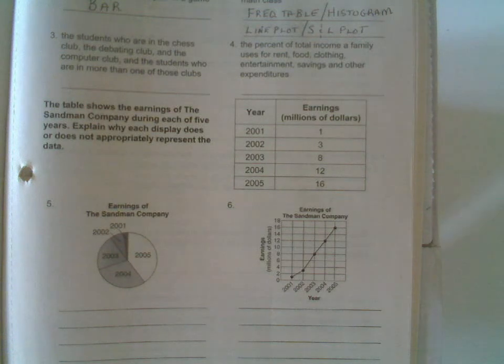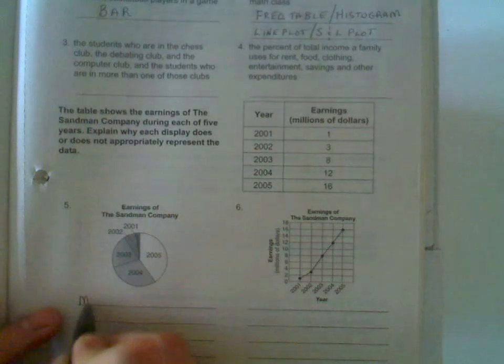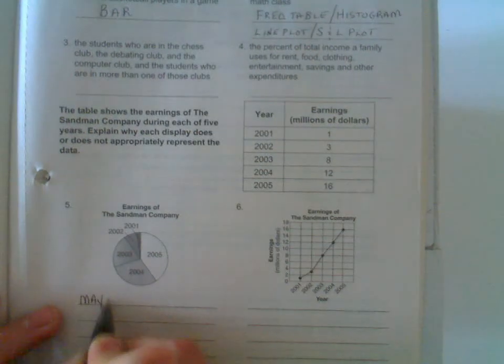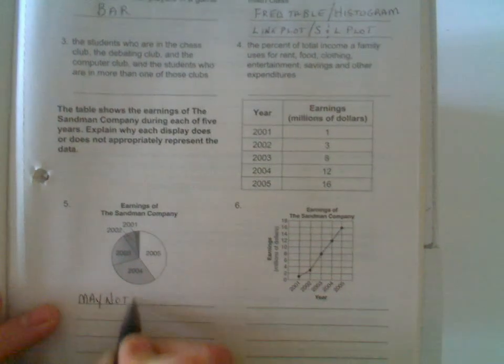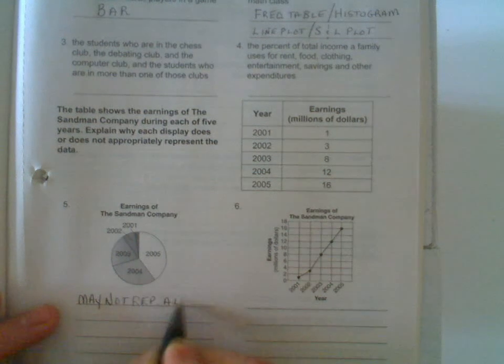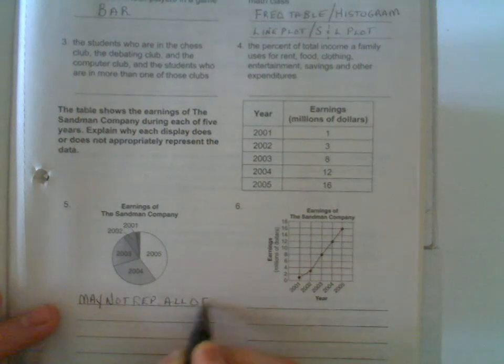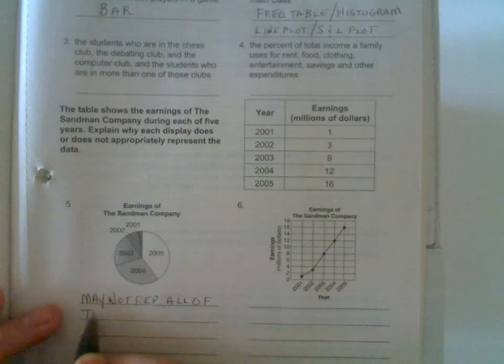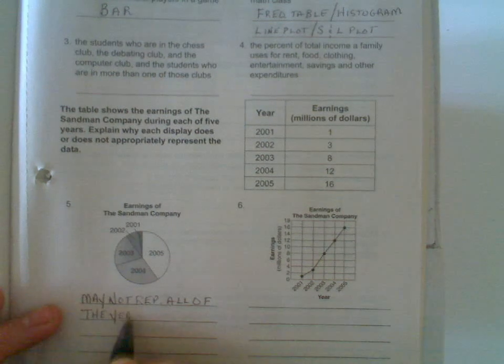And we don't know if these years that are shown represent all of the profits, if there's other years they've been in business or whatnot. So the circle graph does not represent the data because it may not represent all of the years. It certainly represents the years in the table, but it may not represent all of the years that the company has been in business.